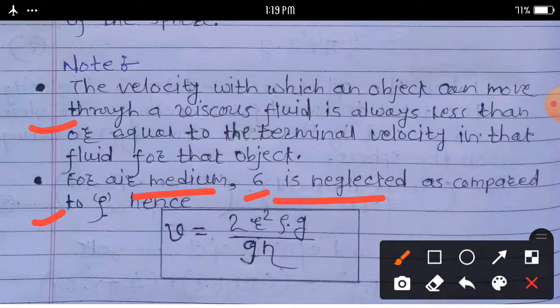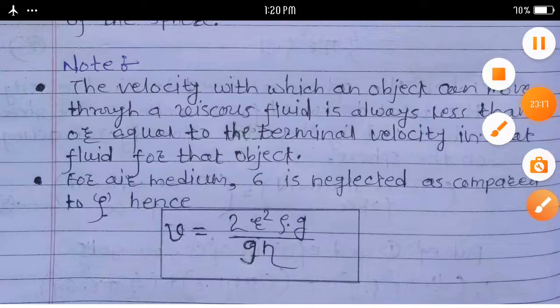In this way we complete the very important concepts in viscosity: Newton's law of viscosity, coefficient of viscosity, Stokes law, and terminal velocity along with the derivation of its equation. Today we stop here.